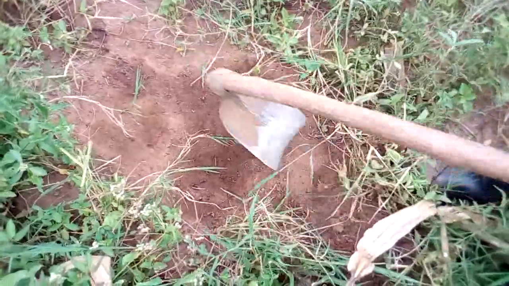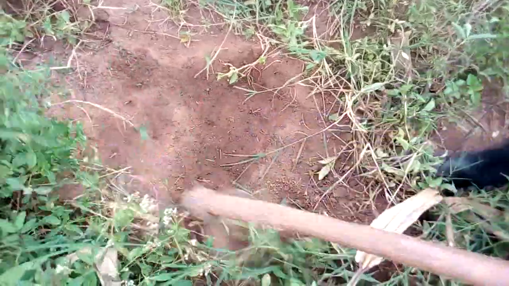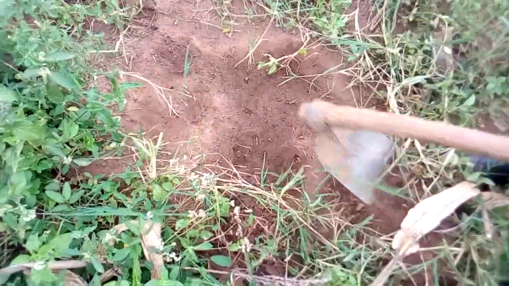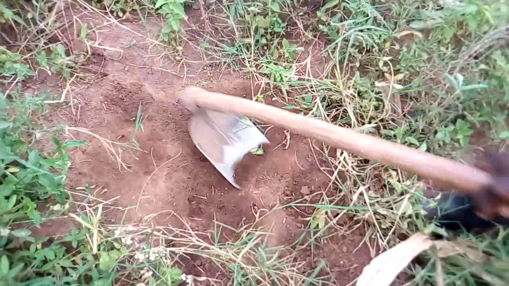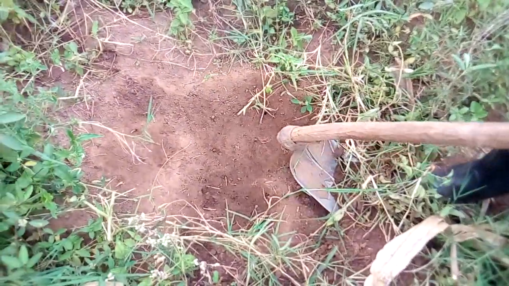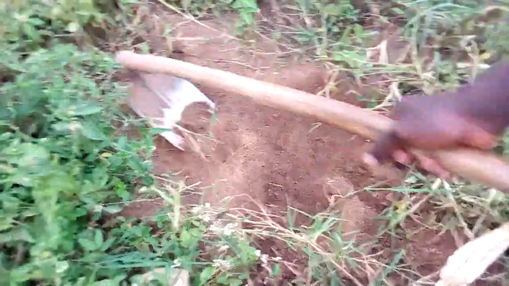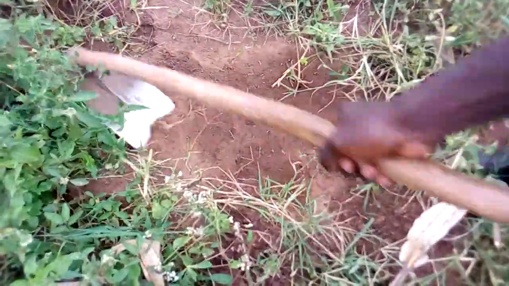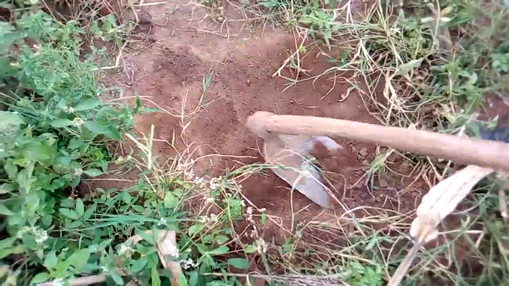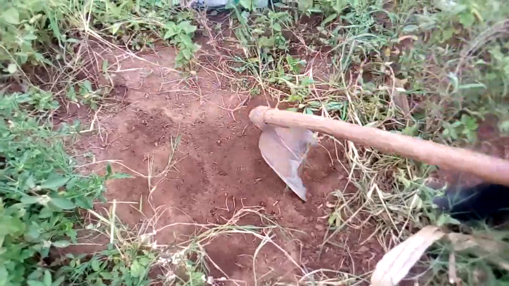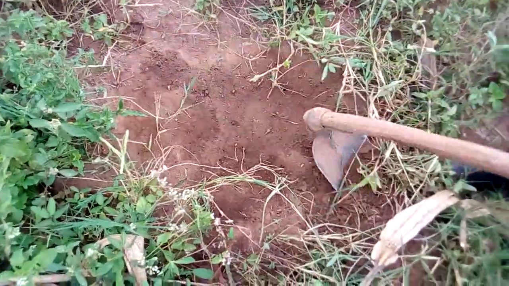So you just do a slight clearing of the vegetation on the soil to make it as neat as possible. People usually use a soil probe, but for this demonstration for my farmers, you can simply use whatever you have, a hoe, a panga, whatever you can provide for this case of sampling.